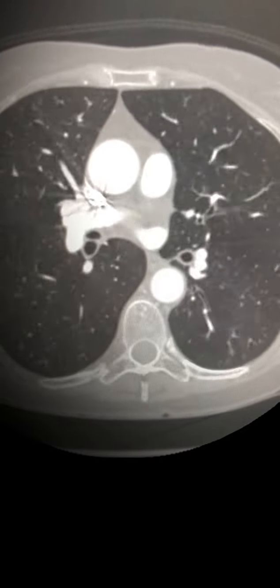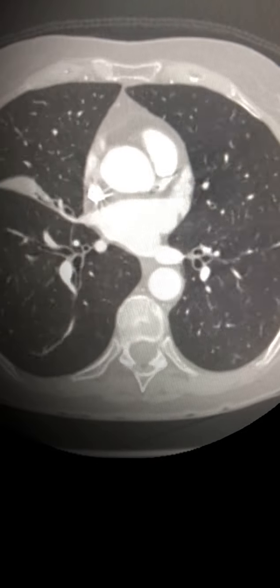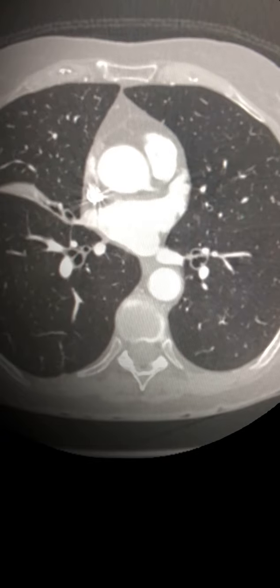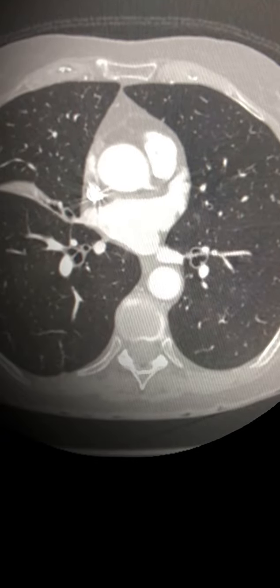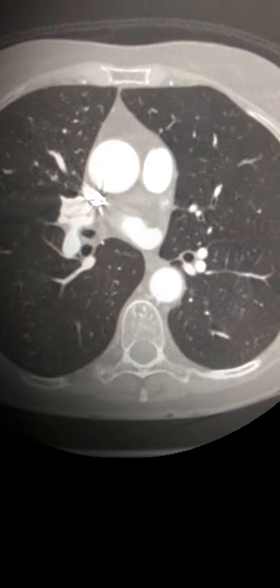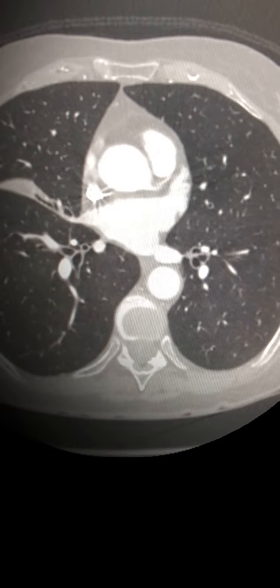The importance in assessing a middle lobe syndrome is to look at any bronchiectasis extending into this segment, and also to look at any associated endobronchial lesion.